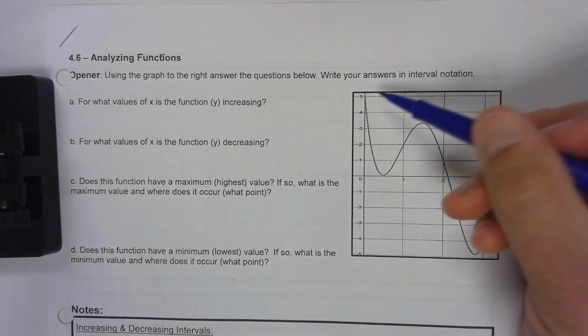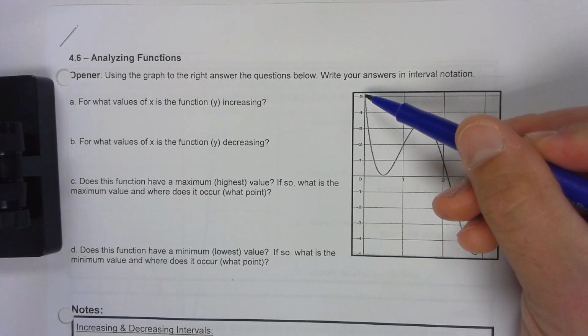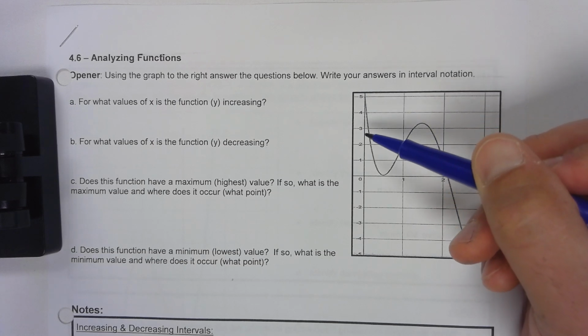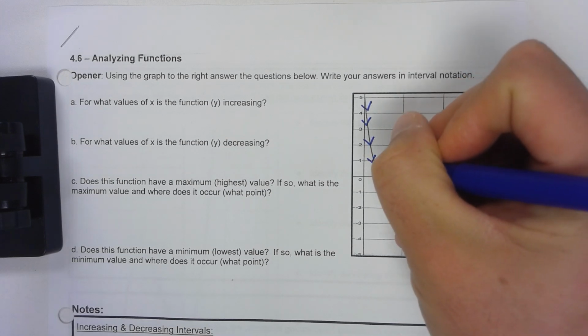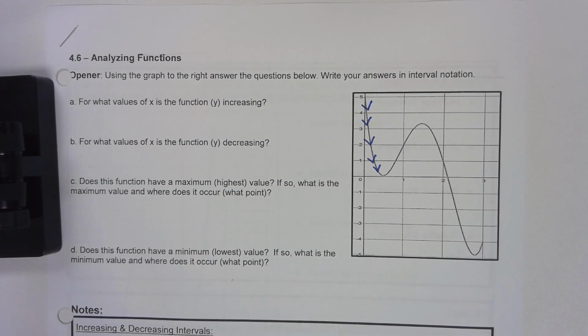So if I start at the leftmost part of this graph, as I work my way to the right, I find that I'm going down here. These are my decreasing intervals, and those arrows I'm going to signal as the decreasing. Why don't I get another color so I can do the same thing with the increasing.